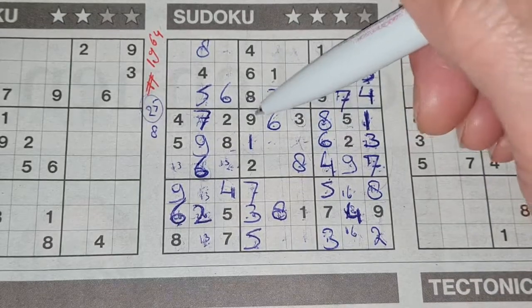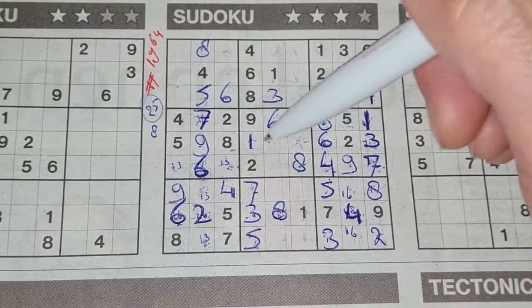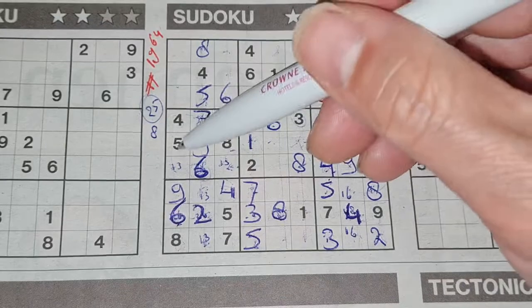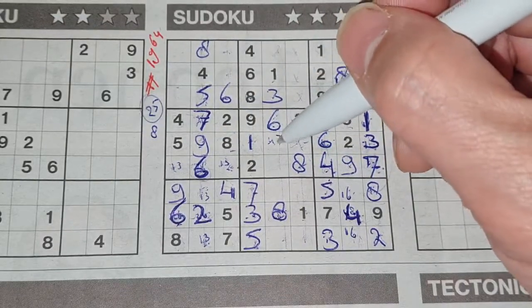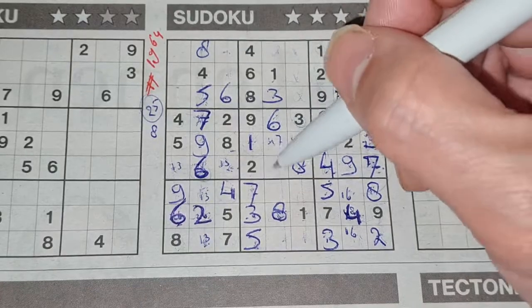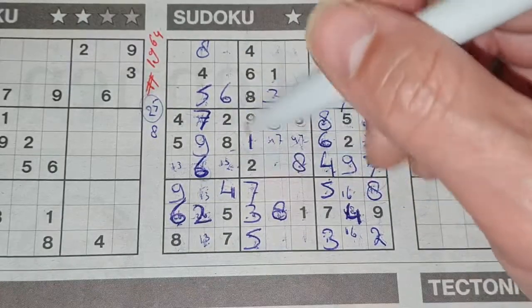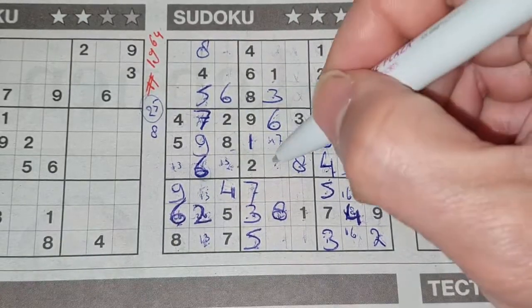9? No, 9 we have. 1, 2, 3, 4 is missing. 5, 6, 7 is missing. 4 and a 7. Let me mark those. 4 and a 7. That means one box left in this big square for the number 5.